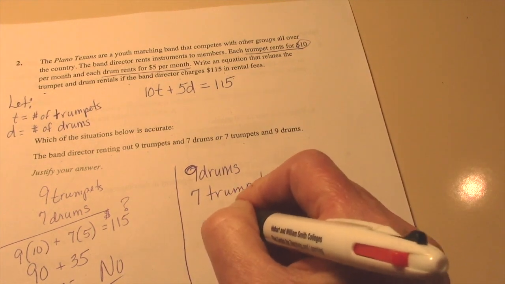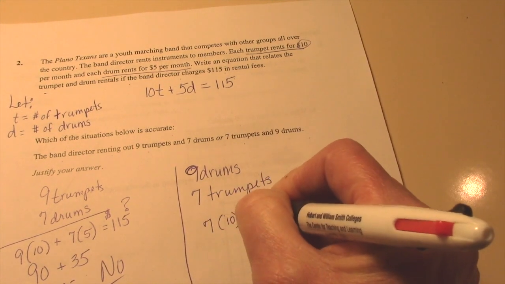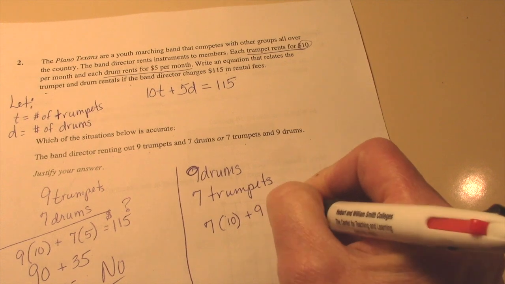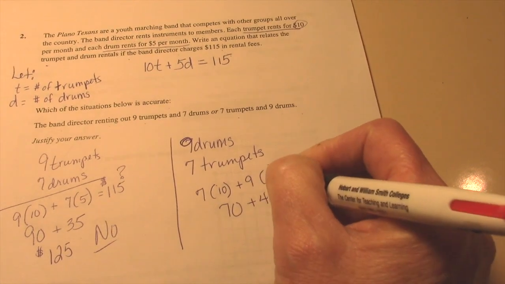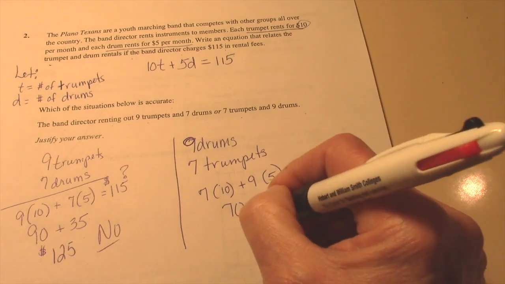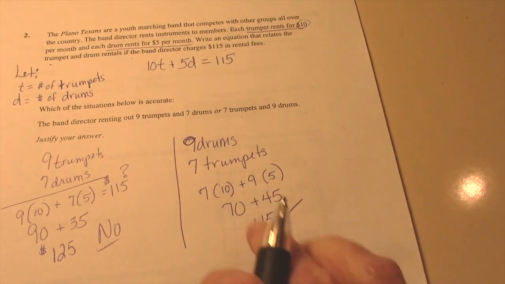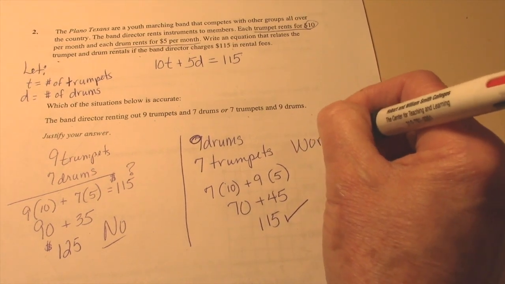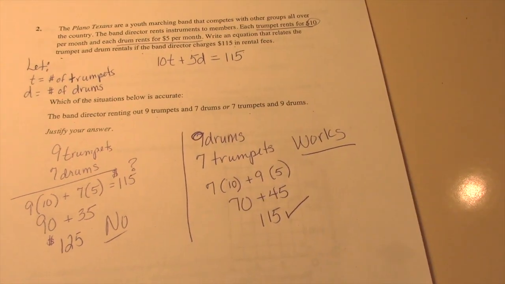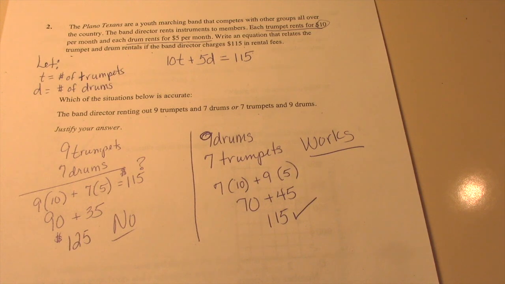So 7 times 10 plus 9 times 5. This is 70 plus 45, and 70 and 45 makes 115. So that would be the combination that works. So this works. Okay, didn't need a graph, just needed to work it out.